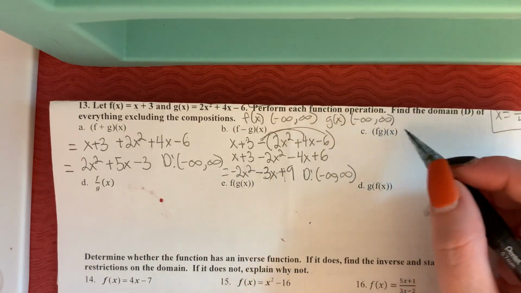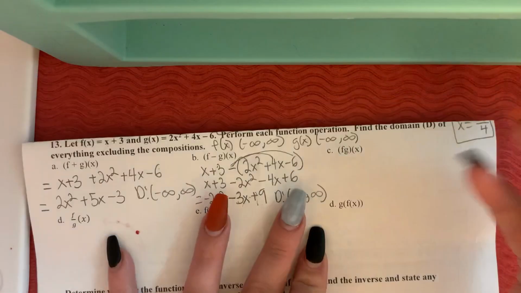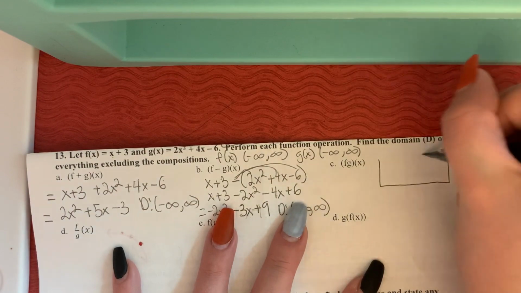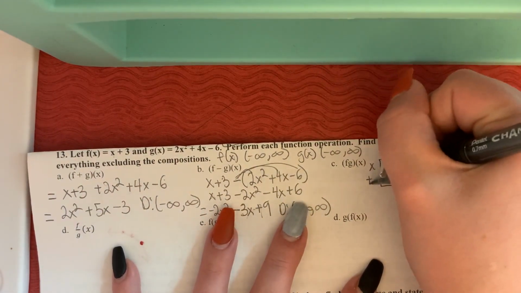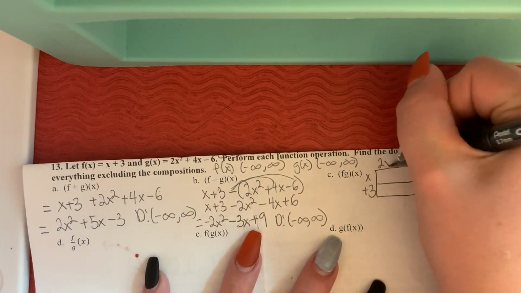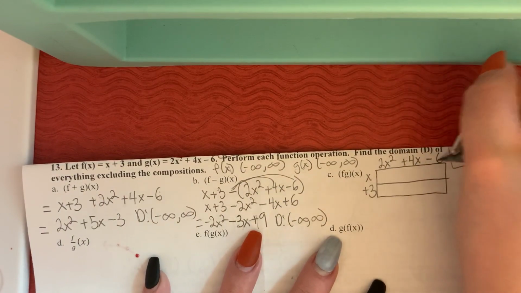Next, we'll be multiplying these two together. That's what this f times g of x means. And I'm actually going to use the box to do so. So I'll be multiplying f, which is x plus 3, times g of x, which is 2x squared plus 4x minus 6.